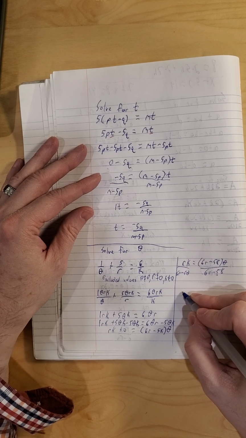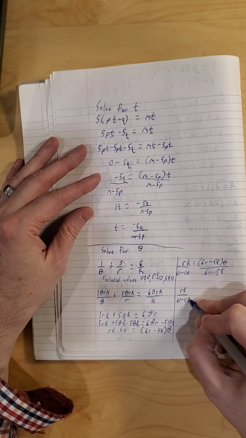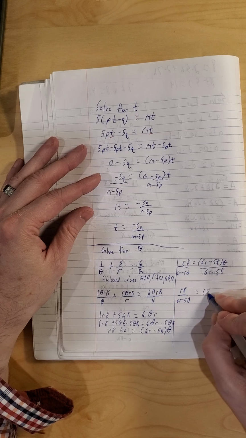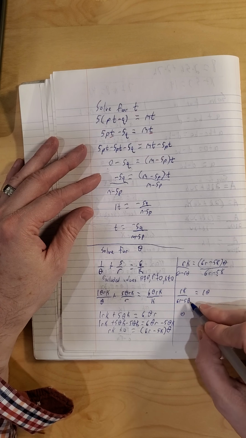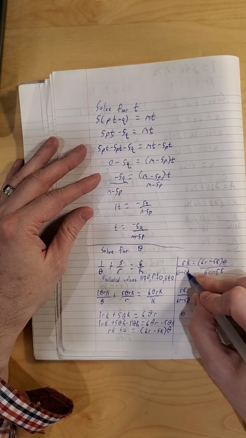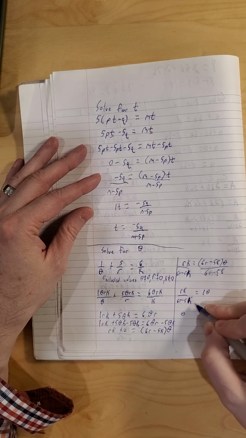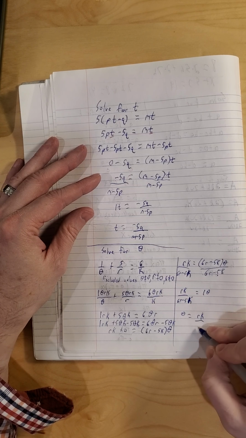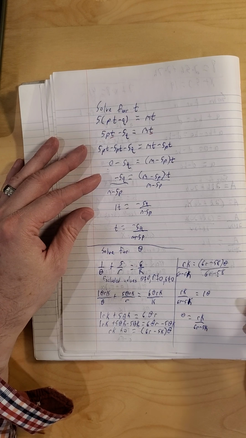So rk is 6r minus 5 theta, and other side 1 times theta, so theta minus 5k, copying error there, my apologies, that is a k, not a theta. So theta is rk over 6r minus 5k.